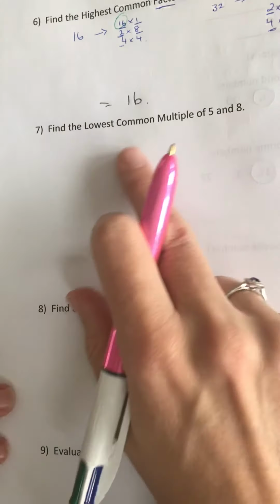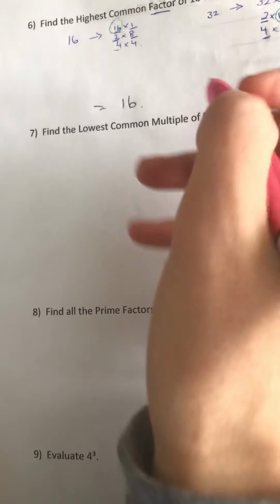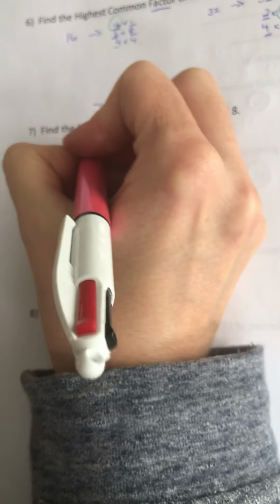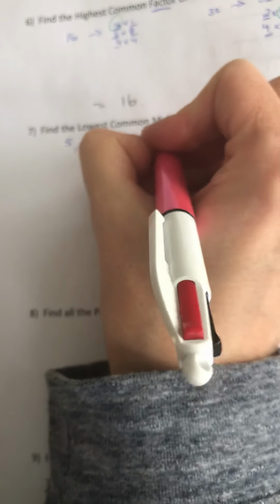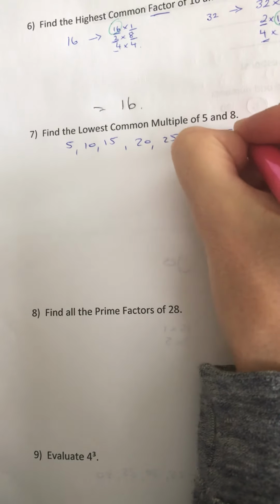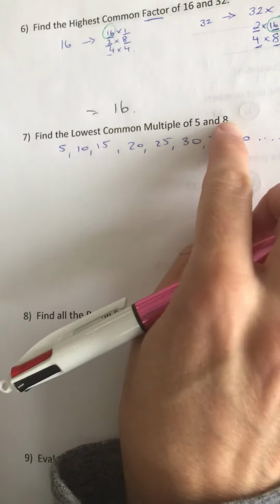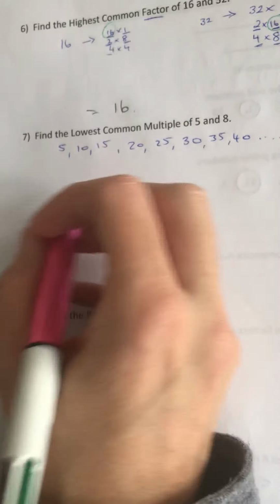Find the lowest multiple they have in common. Well, again, we need the multiples. So we've done the multiples of 5: 5, 10, 15, 20, 25, 30, on the previous question, 35, 40. I can do more if I want there. And let's just do the multiples of 8 until we come across one.